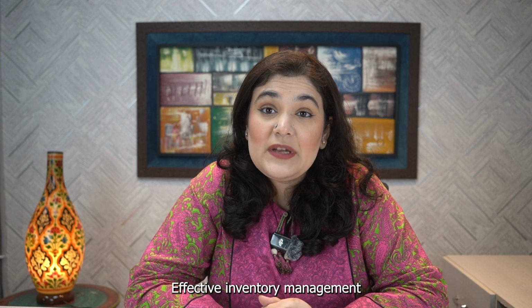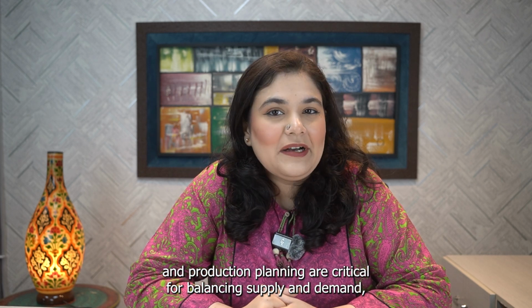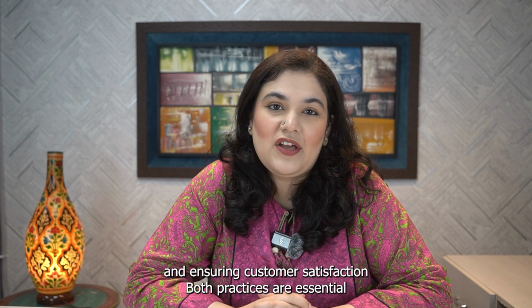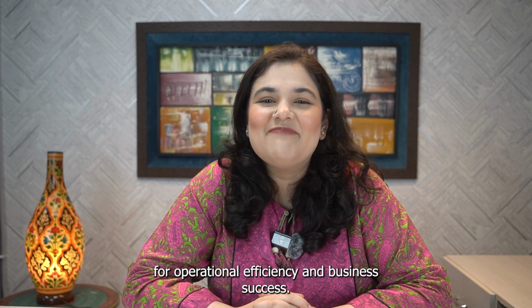Effective inventory management and production planning are critical for balancing supply and demand and ensuring customer satisfaction. Both practices are essential for operational efficiency and business success.